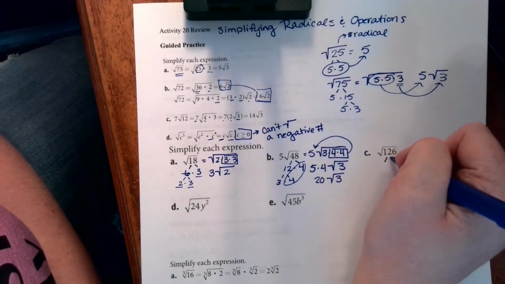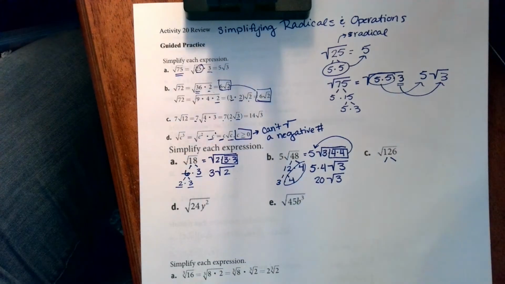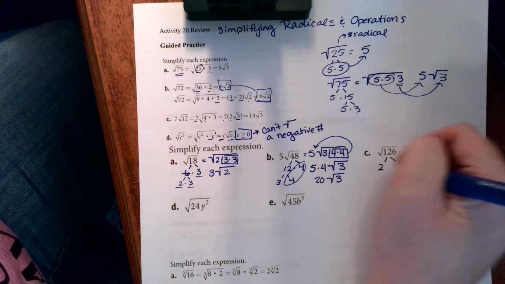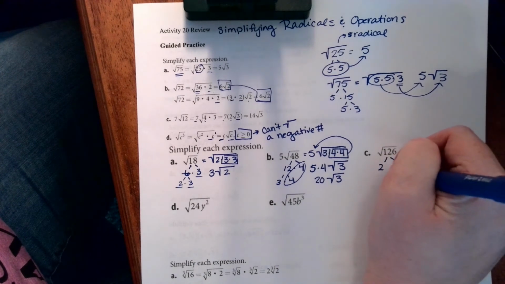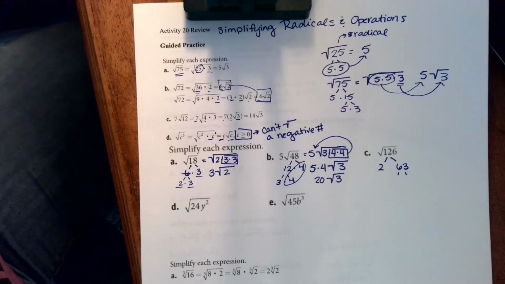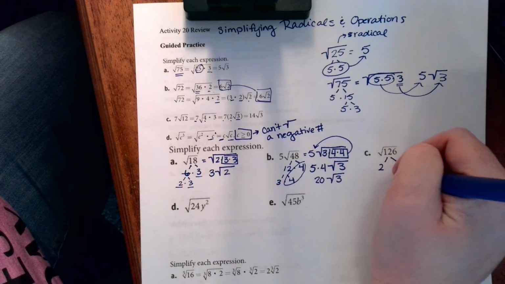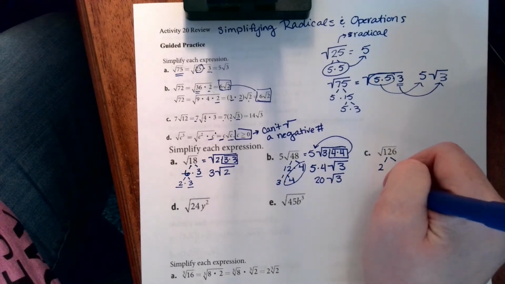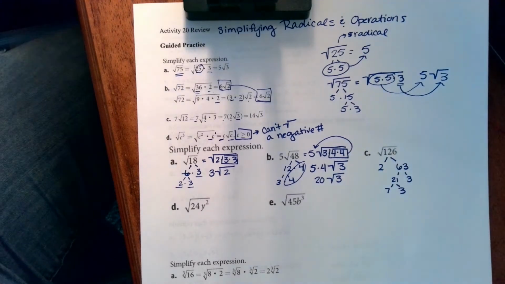Okay, 126. So I have to think of some things that multiply to give me 126. I know I can divide 126 by 2. So that's 2 and 63. Let's see, 63 I can divide by 3. And that's 21 and 3. And 21 can be divided by 7 and 3.